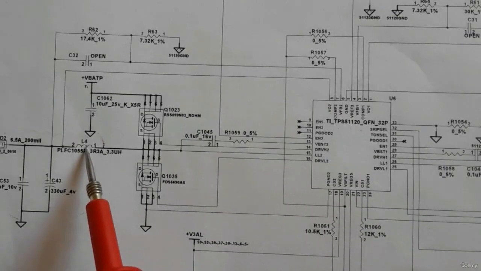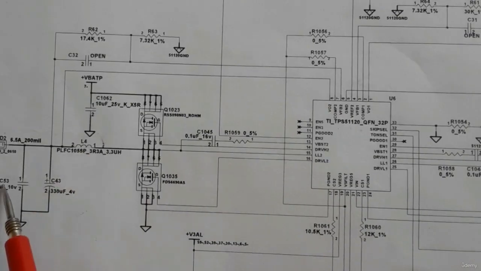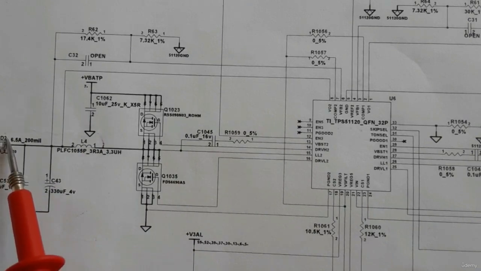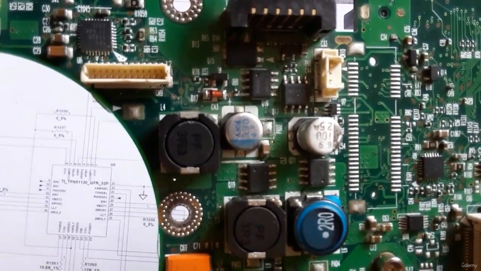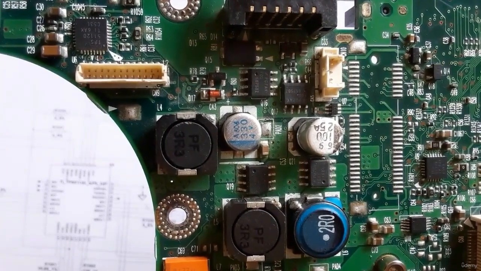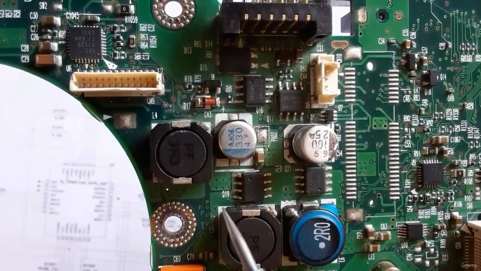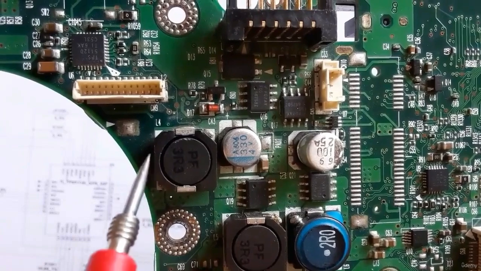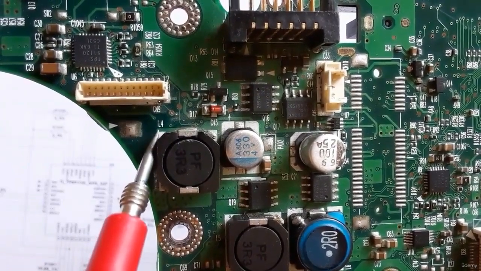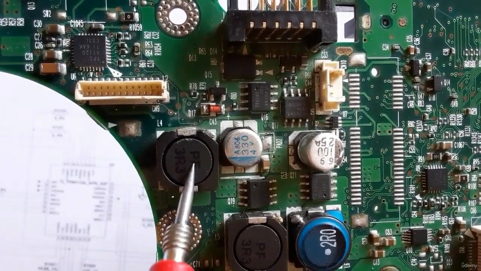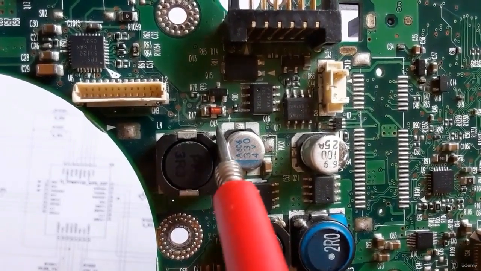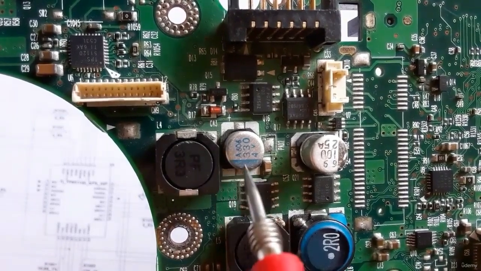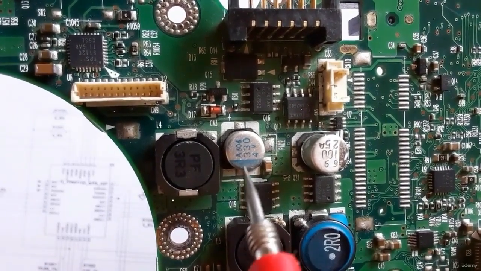So now we're going to see in the motherboard this component, the inductor, the capacitors, and the pad. So let's check the motherboard now. As you can see here, this is the inductor. Here we have L4, the inductor. Near to the inductor, we have the chemical capacitor C43, as you can see, the same as the schematic, a polarized capacitor.